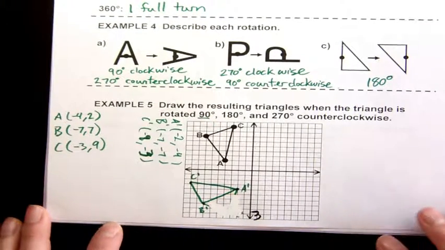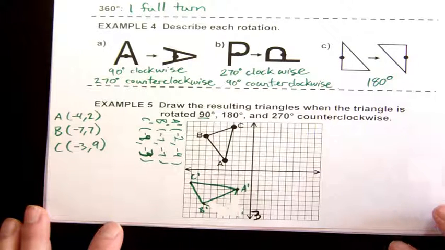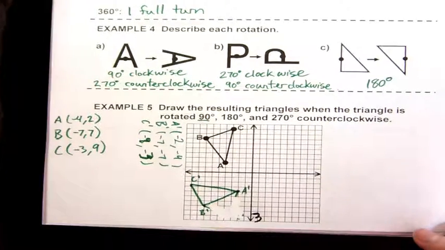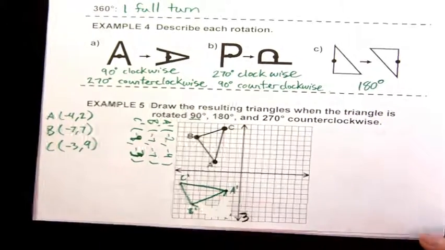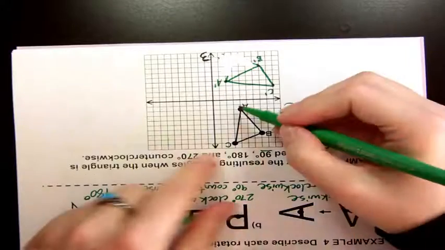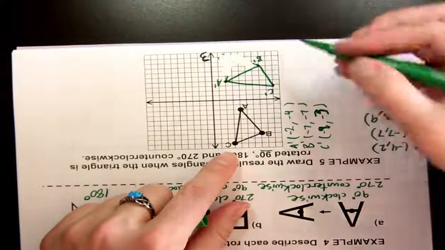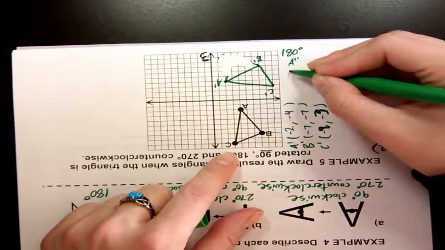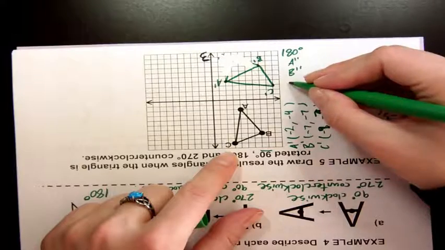Alright, should we keep going together, or do you want to try the next two on your own? Pretty sure that was it. Do you guys need me to keep going? Okay, so if you think you can do it on your own, go ahead and try it. I'm seeing enough blank looks that I'm going to go ahead. So 180 degrees means I turn it all the way over. And so again, I'm looking at my original image just for the 180 degrees. And so I'm going to mark A, B, and C with 2 marks this time to show it's the second one.